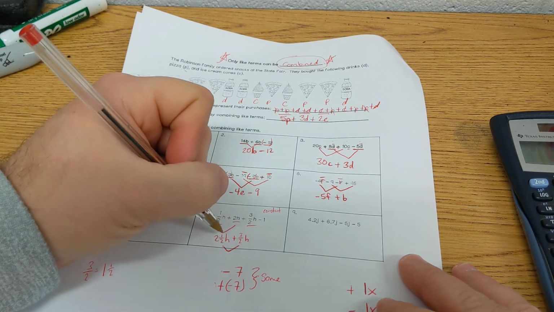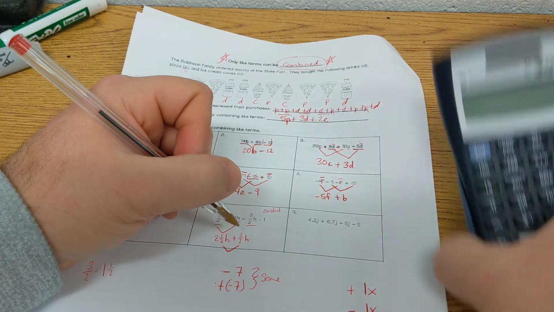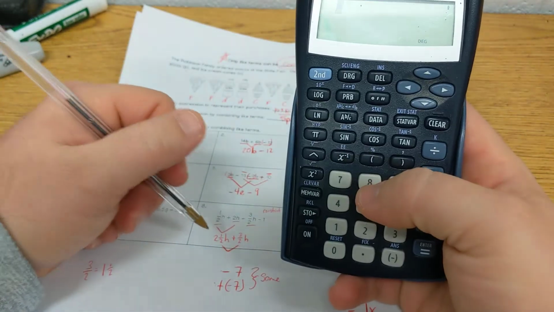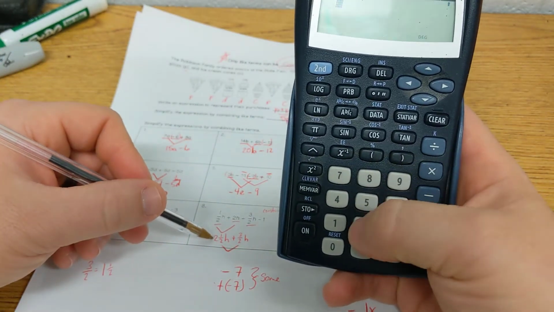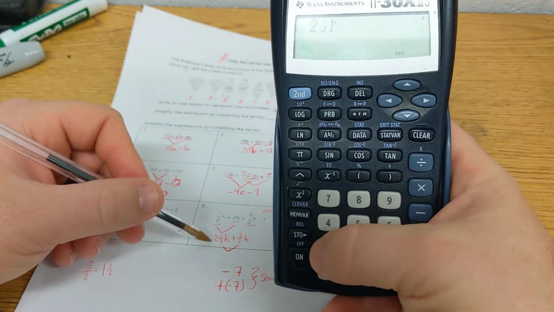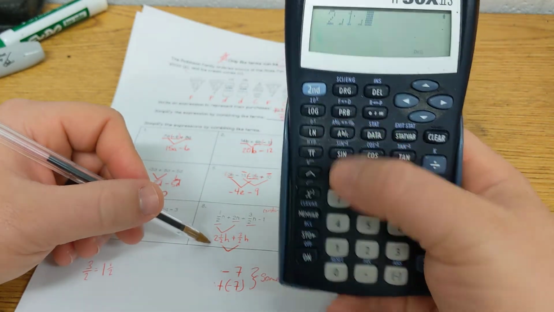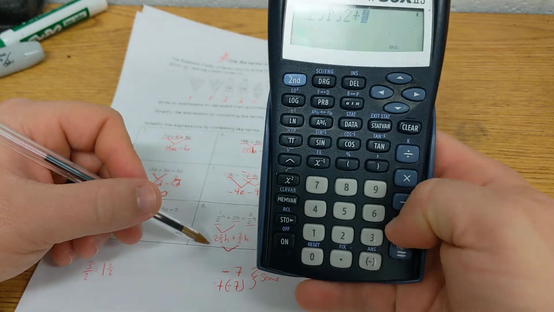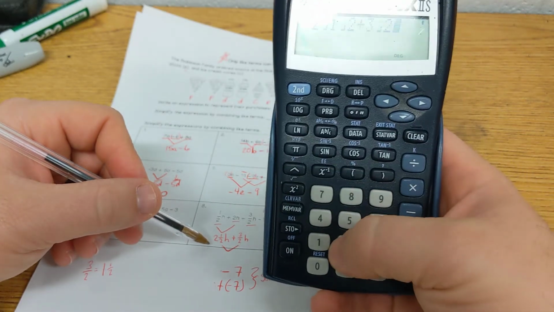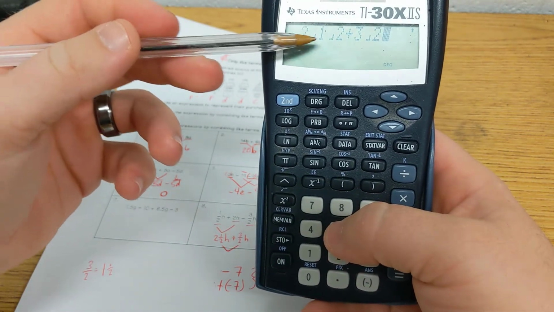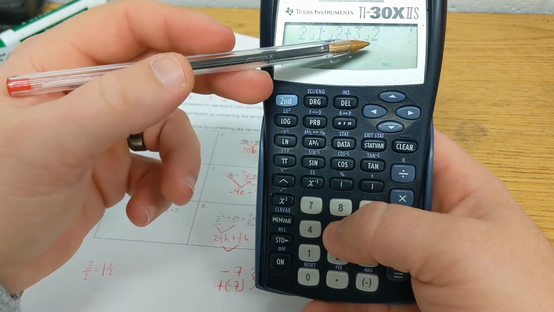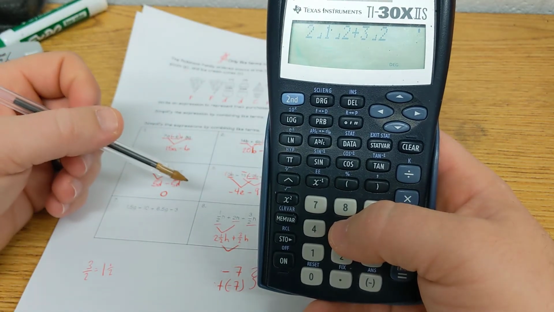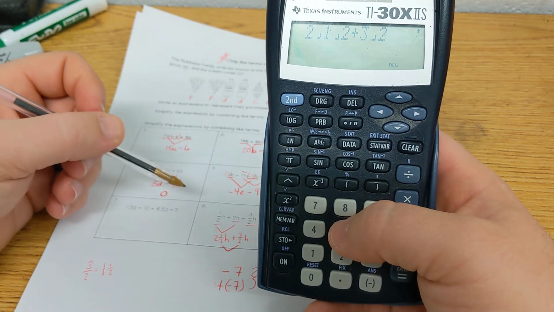So you can do this on your calculator too. You can do 2 ABC 1 ABC 2 plus 3 ABC 2. That's 2 1/2 plus 3/2.